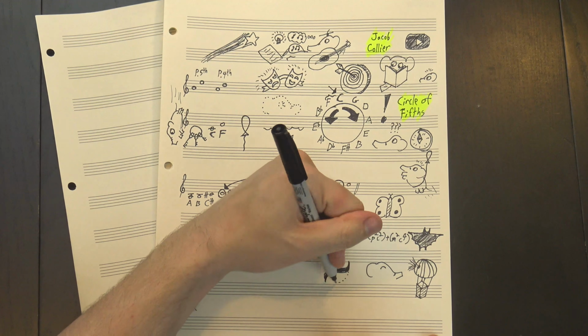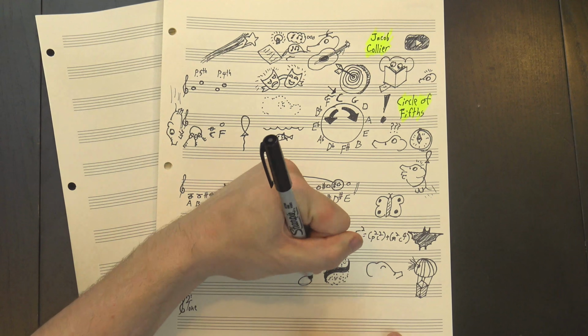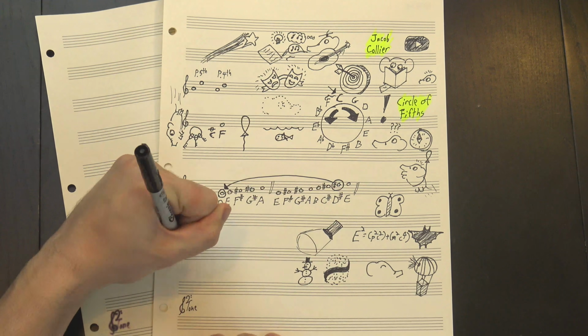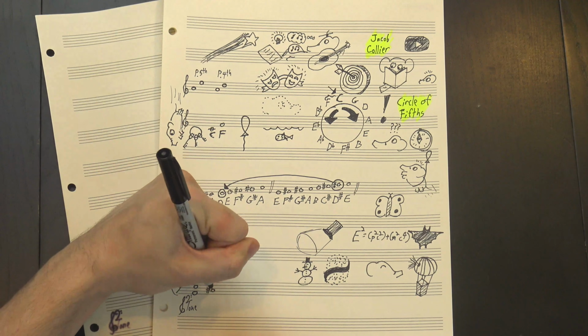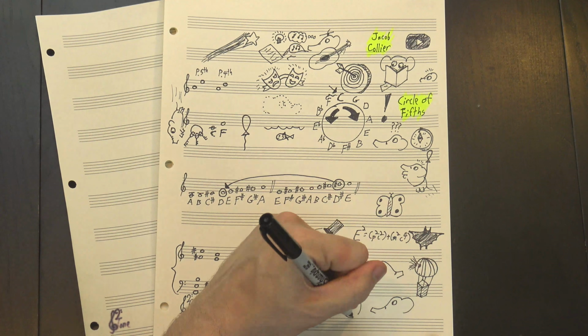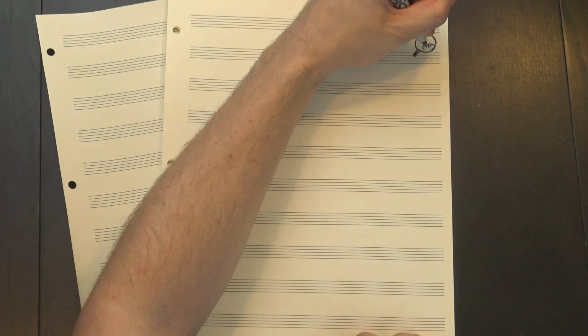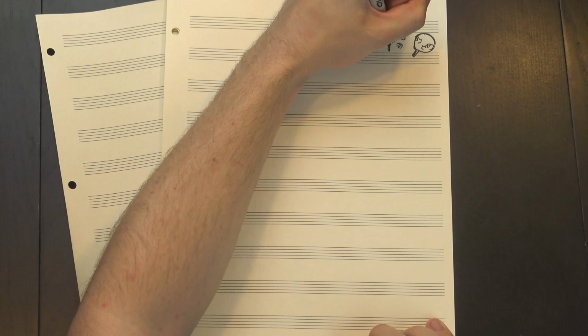But Jacob expands this idea far past simple key changes. He also applies it to the construction of individual chords so that this would sound more bright and major than this, even though I use the same notes both times. And here is where I want to focus because Jacob isn't just pulling this out of thin air.